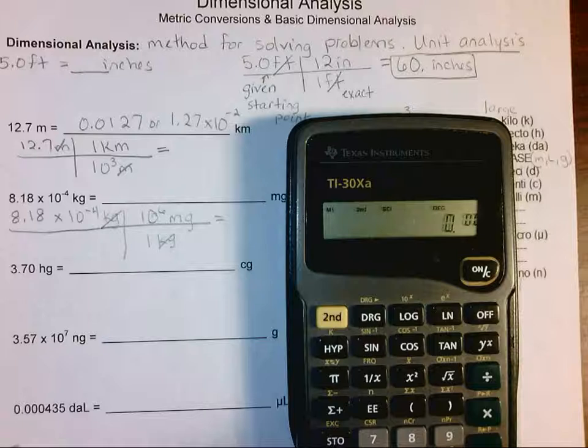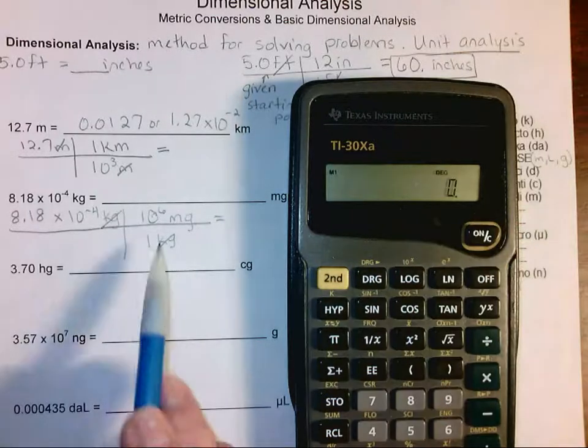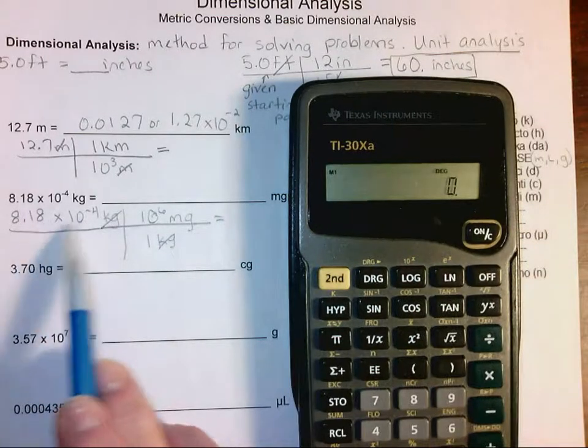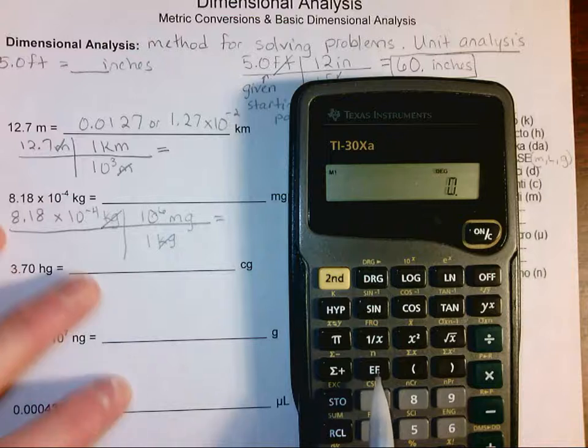We're going to take the calculator back out of scientific notation, put it into floating decimal, which is second 4. The FLO at the top of the 4, second 4, gets it into floating decimal. The way you enter in scientific notation in your calculator is with this EE key. EE means times 10, so you don't hit times 10.